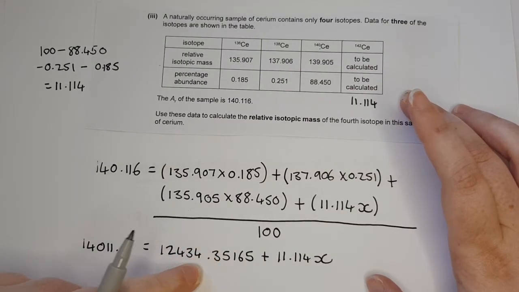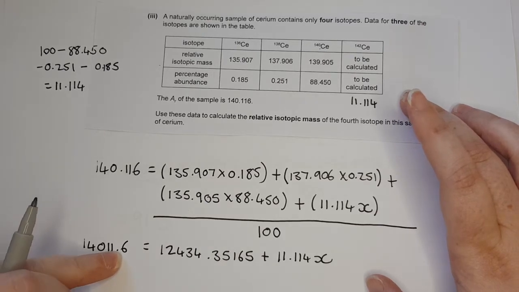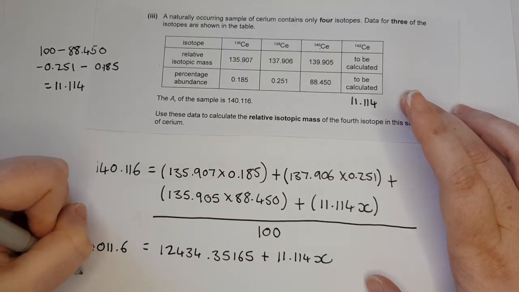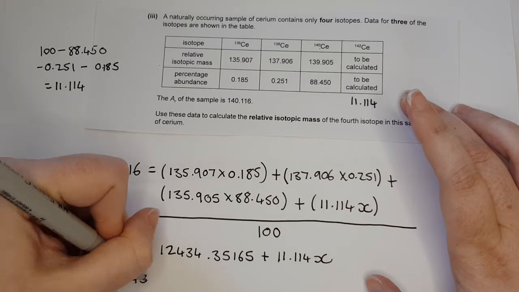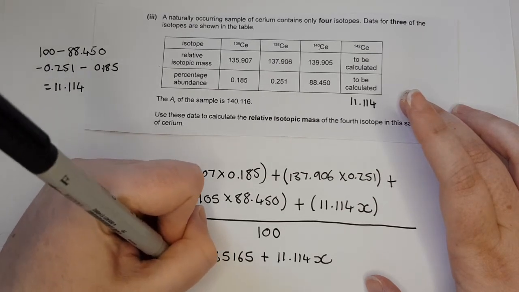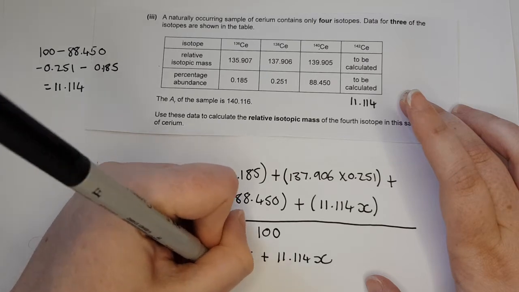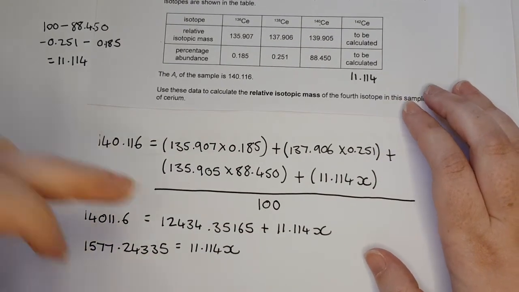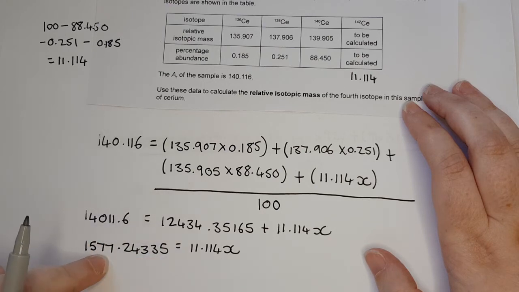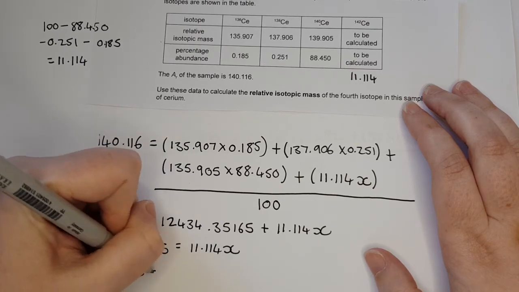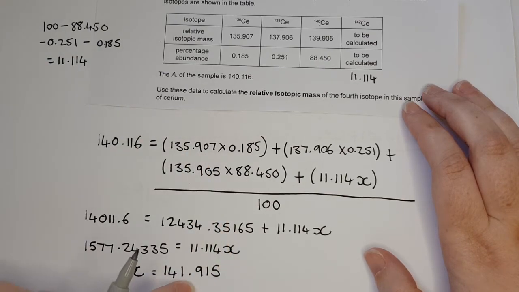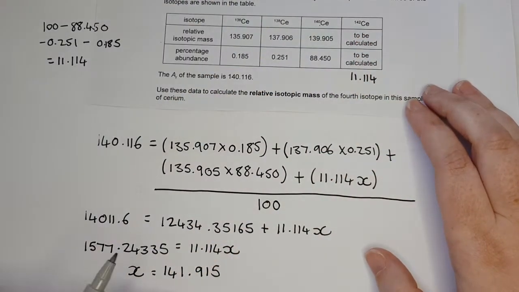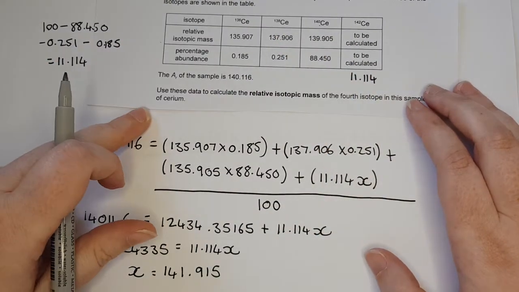So now I can take this to this side by subtracting it, and if I take that minus that, I get an answer of 1577.24335 equals to my 11.114x. And then to solve for x, I'm just going to take this value divided by my 11.114 to get a value of x alone as 141.915. So this is then my isotopic mass that I was looking for, and I found the percentage abundance.